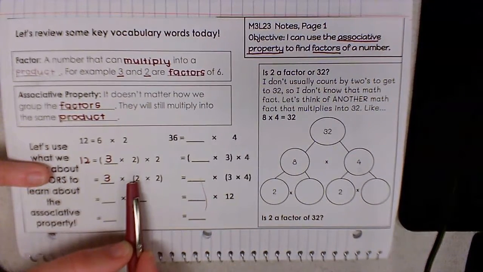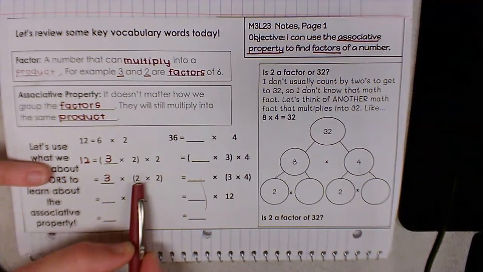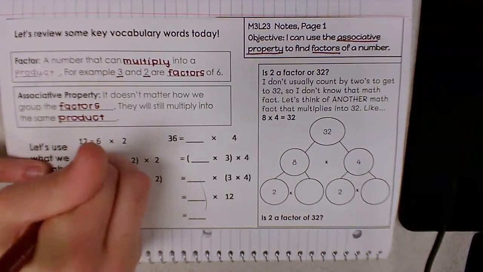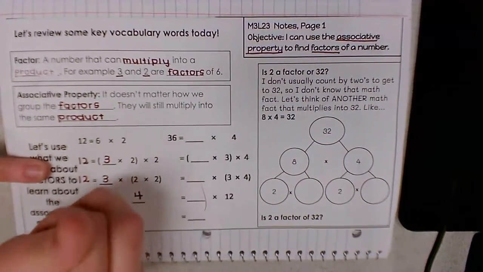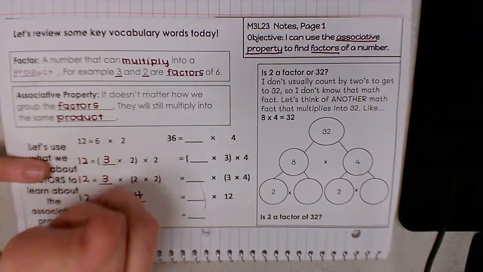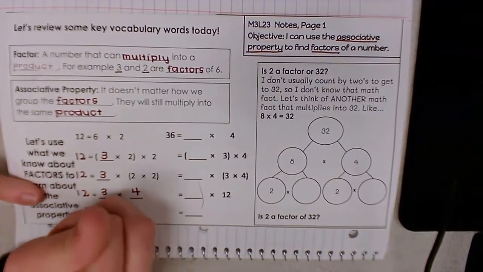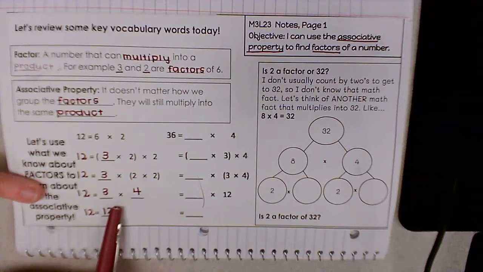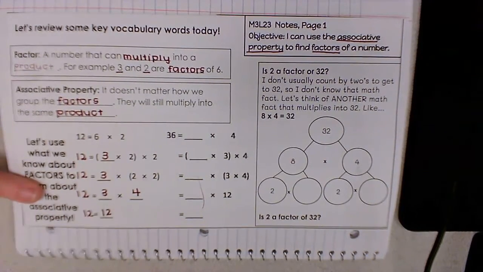This time, I'm going to solve 2 times 2 first. 2 times 2 is 4. 4 times 3 is still 12. Even though we grouped the factors differently, we still got the same product. 3 times 4, which equals 12, and each time we solved, our answer was 12.